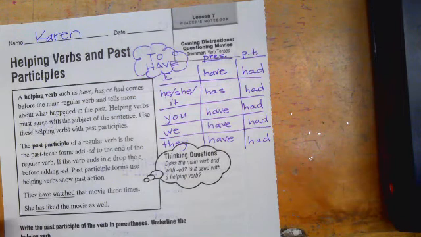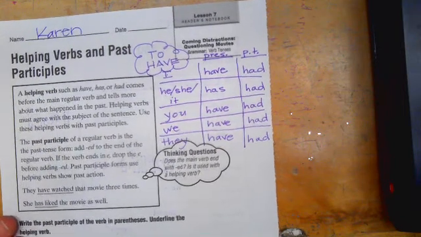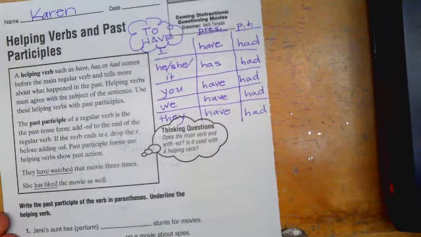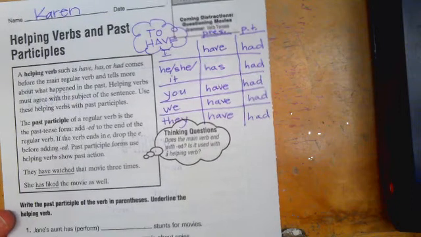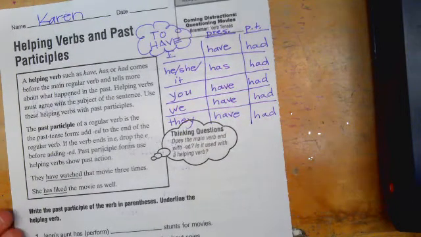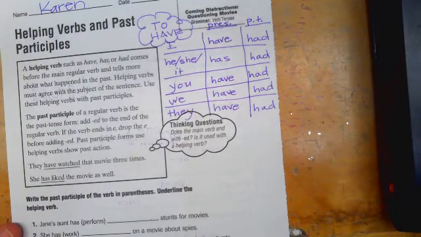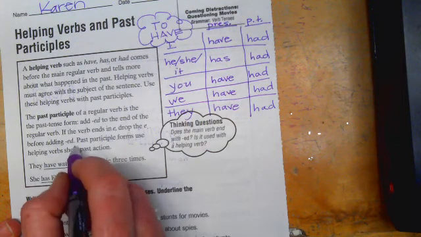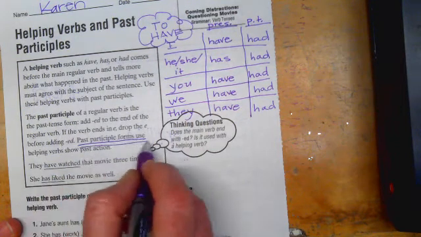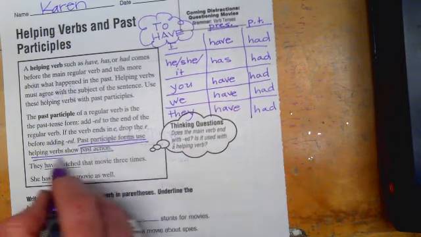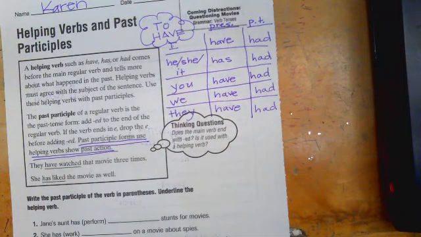Each of these helping verbs goes with past participles. Now, a past participle is a regular verb. It's the past tense form with ed added to the end. If the verb ends in e, drop the e before you add ed. Past participle forms use helping verbs to show past action. This is the most important part of all of that information.